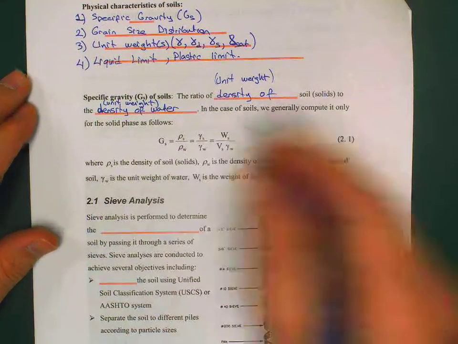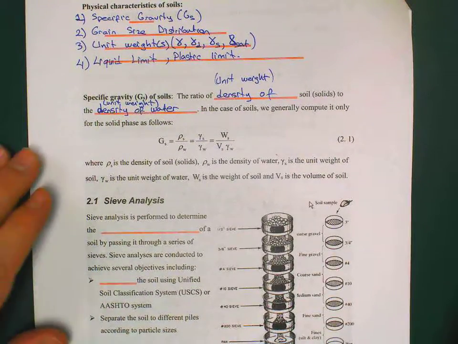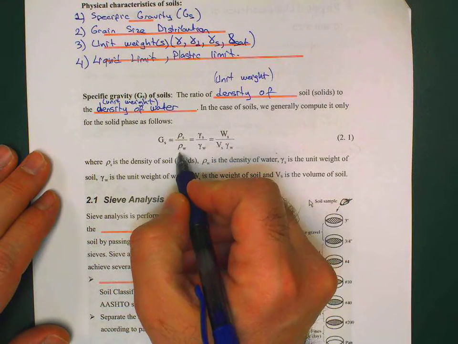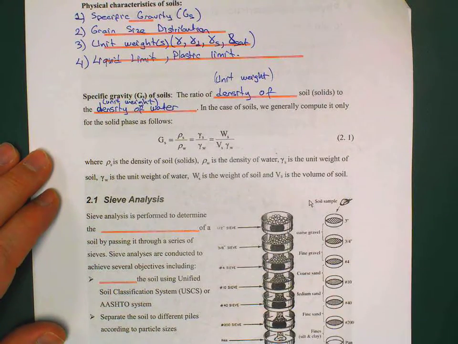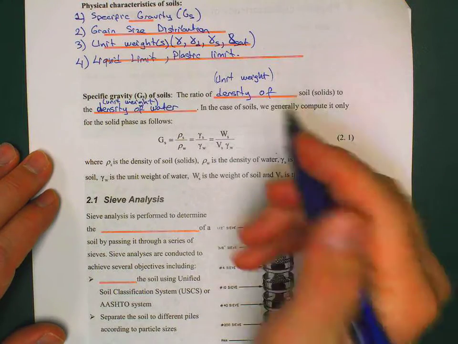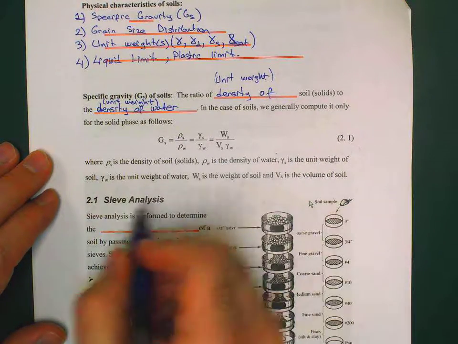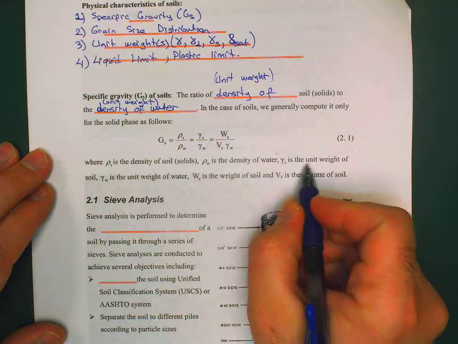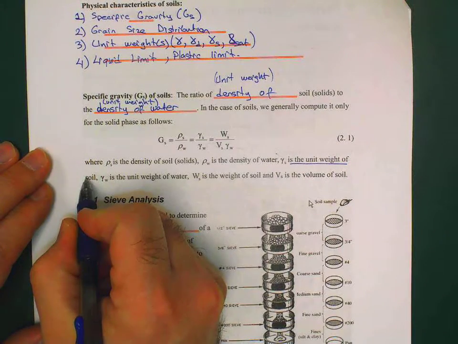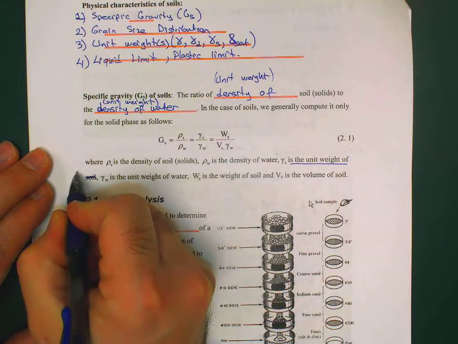Density of the solids, rho sub S, divided by the density of water, which is the same thing as unit weight of solids. Sub S is for solids, not soil. If you look at this, there's a typo here. This is going to be solids.